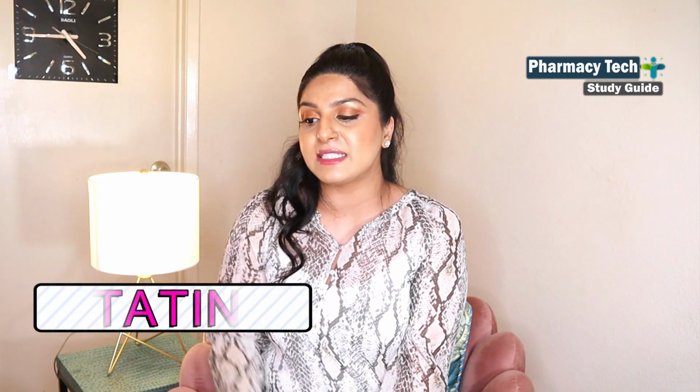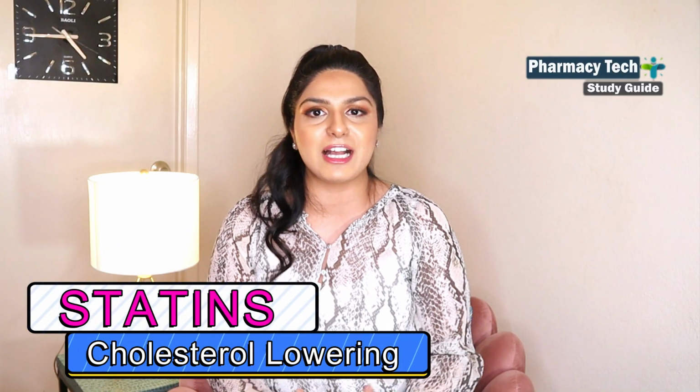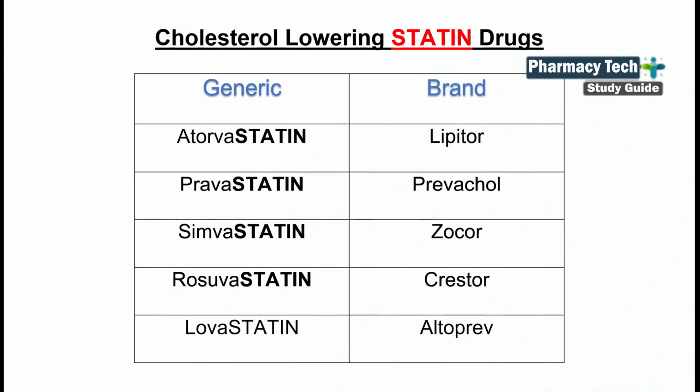Alright, so the first category I have here is the cholesterol-lowering statin drugs. Statin drugs are very commonly used to help lower cholesterol. Some of the common ones are atorvastatin, brand name Lipitor, pravastatin, brand name Pravachol, simvastatin, brand name Zocor, rosuvastatin, brand name Crestor, and then we have lovastatin, brand name Altoprev.